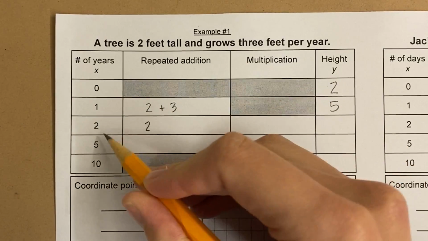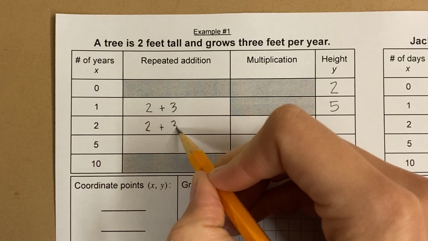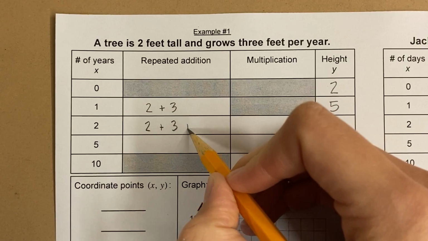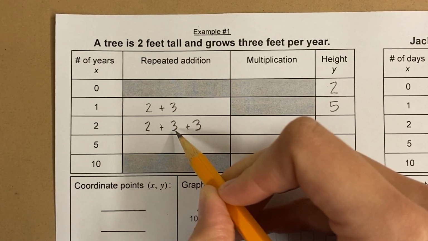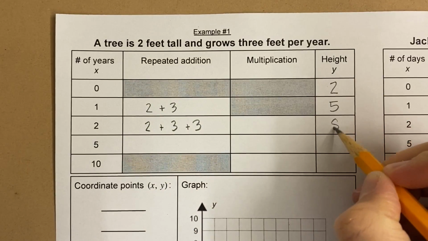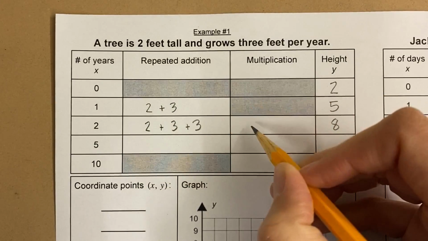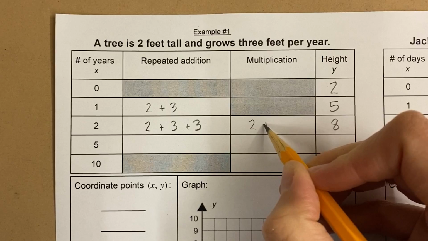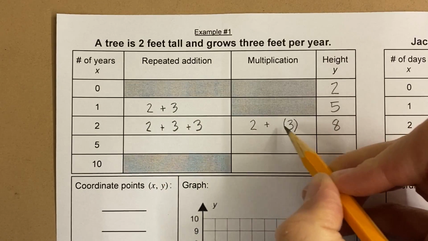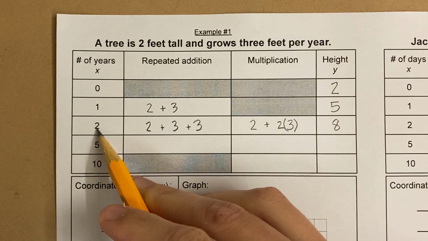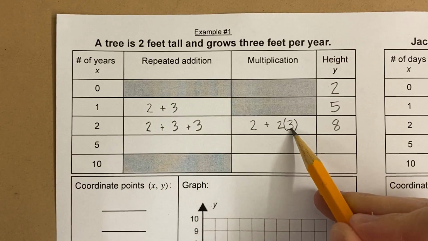What about after 2 years? Well, it started at 2 feet, right? And then it grew 3 feet that first year, and then it grew another 3 feet the next year. So I could add 2 plus 3 is 5, plus 3 is 8. I could also write this as multiplication, right? I could say this is 2 plus, and this 3 is multiplied by 2, right?